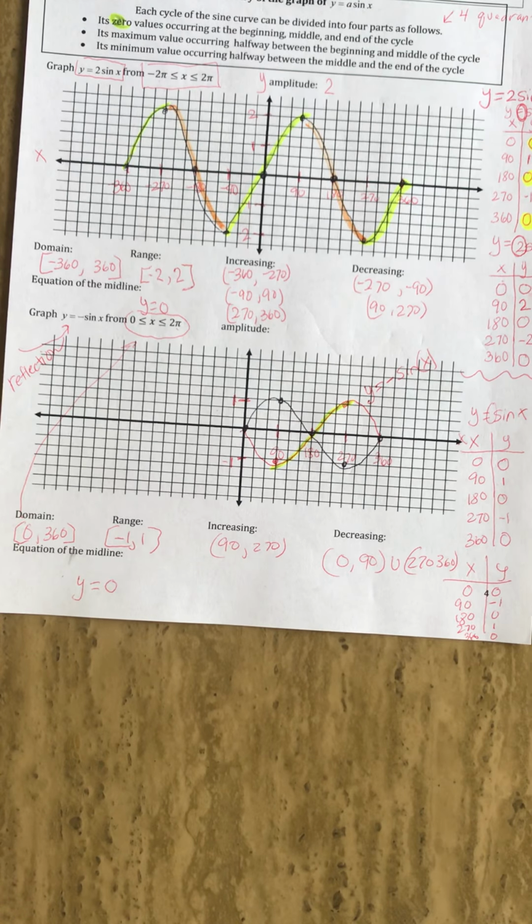Okay, and that is changing the amplitude and a reflection.